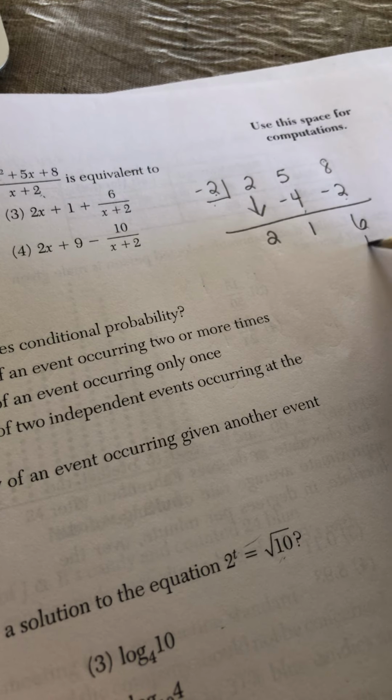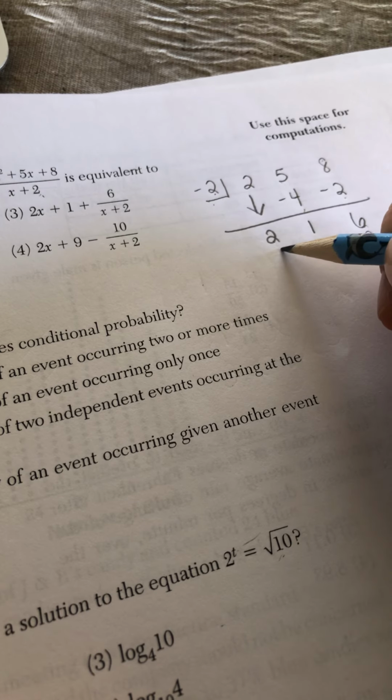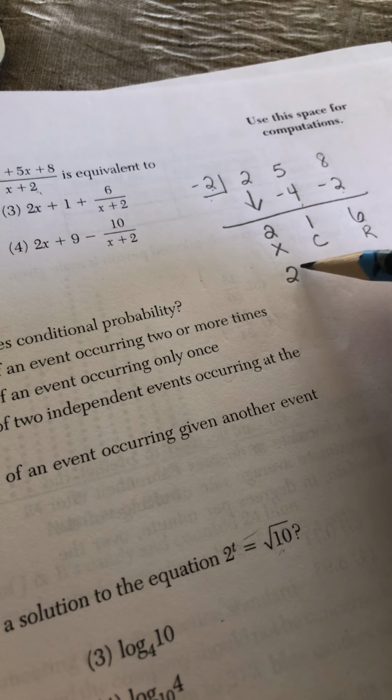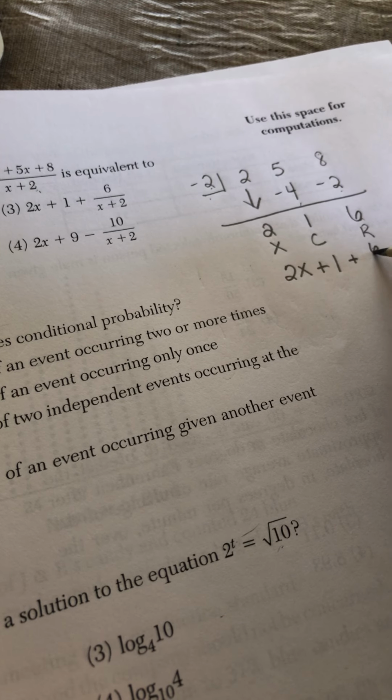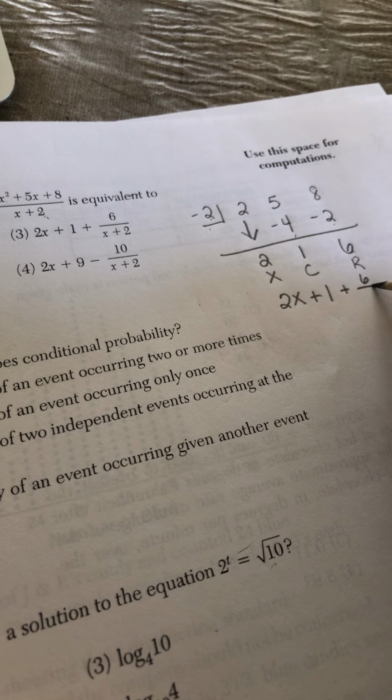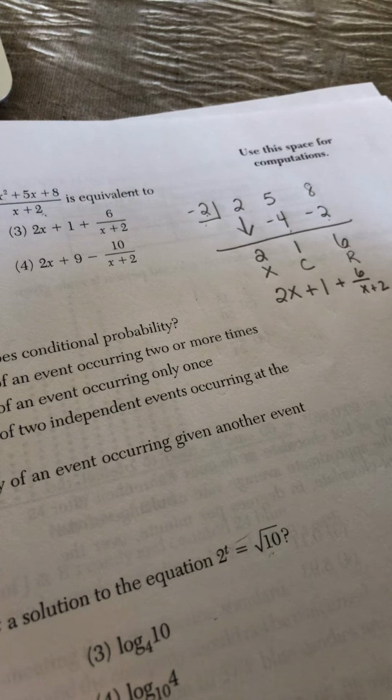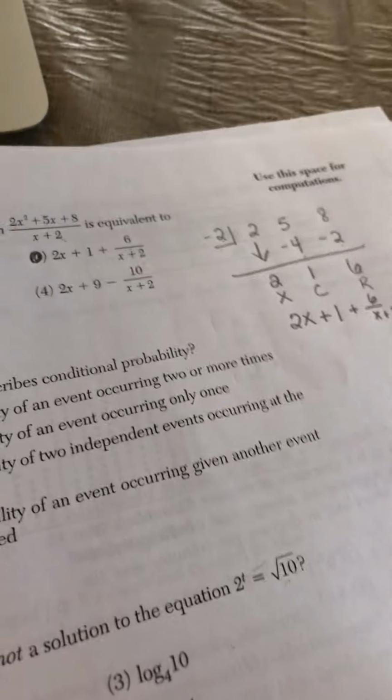So this is your remainder, your constant, x. So you're going to get 2x plus 1 plus the remainder of 6 over the divisor, x plus 2. Answer is number 3. Super duper easy, okay?